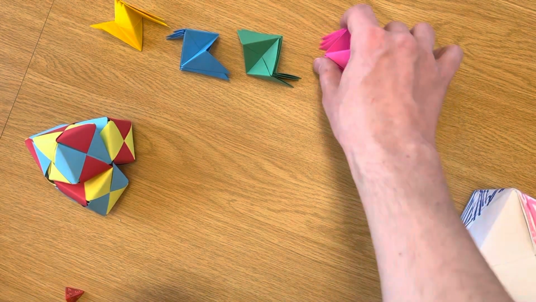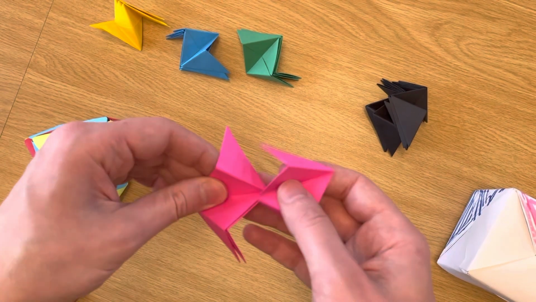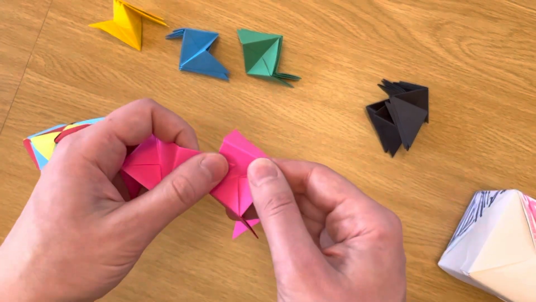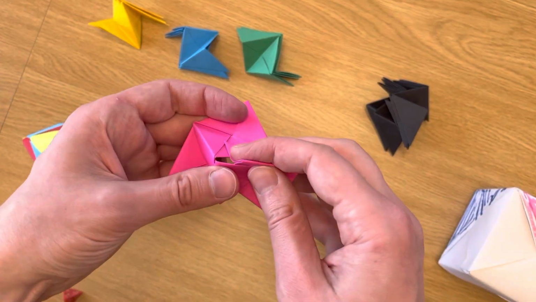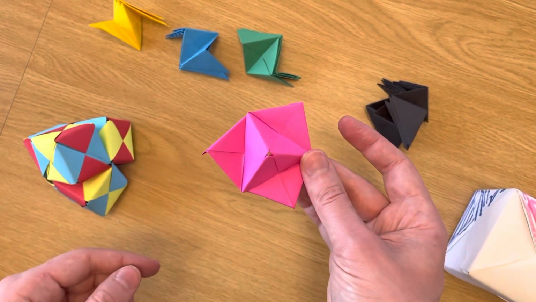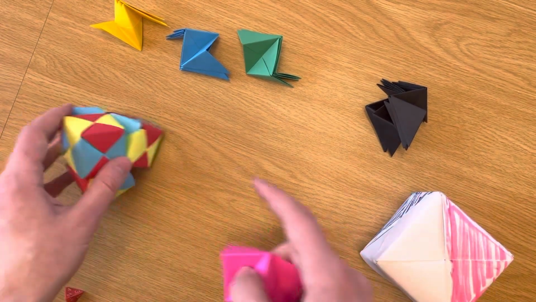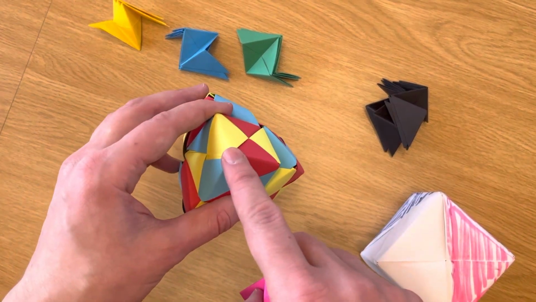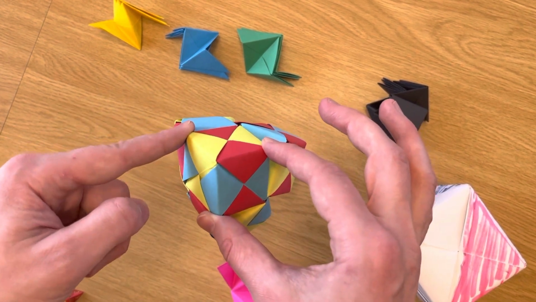So to begin, I will start with one of the corners. Now, generally speaking, when you construct objects using Sonobe modules, you start out by building a face. However, in our construction here, these actually correspond to vertices of 3 different triangular faces.